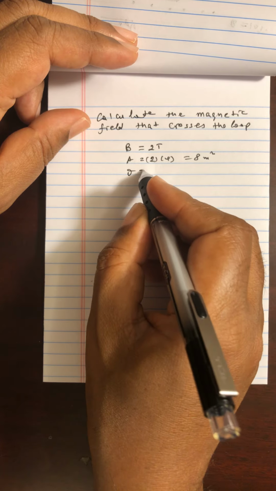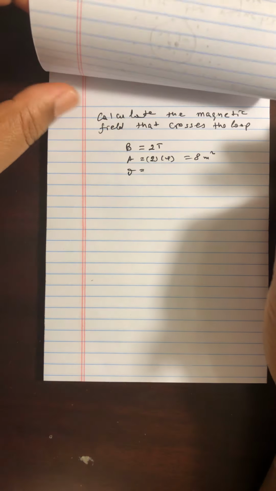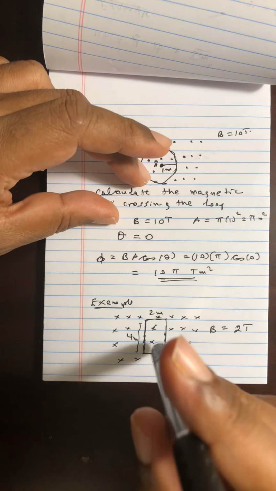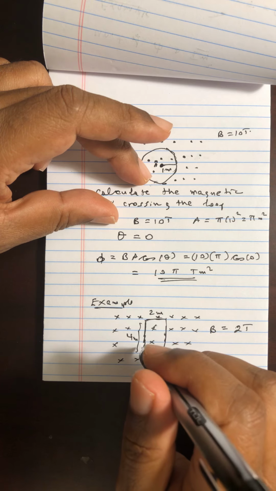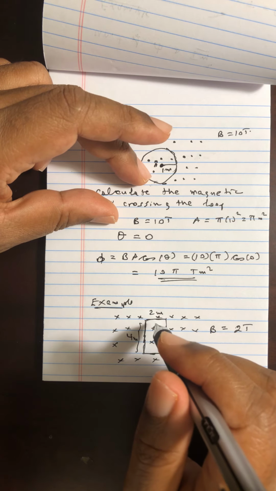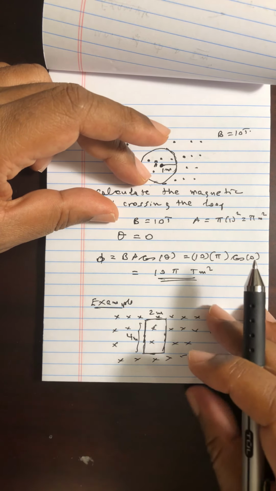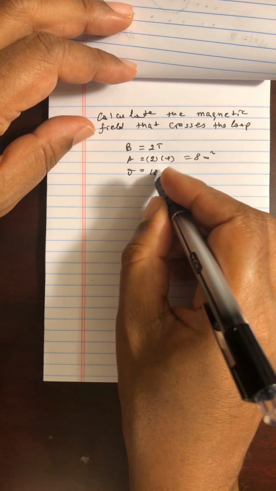Now let's look at the angle. The direction of the area is always perpendicularly out, but the direction of the field is perpendicularly in, so they're opposite. If they're opposite, the angle between them is 180 degrees. So we have theta equals 180 degrees.